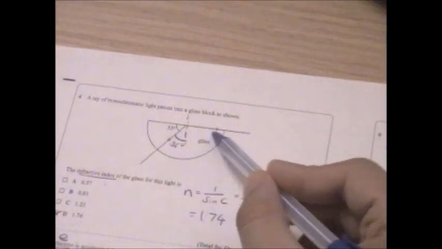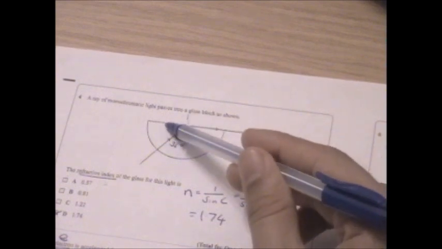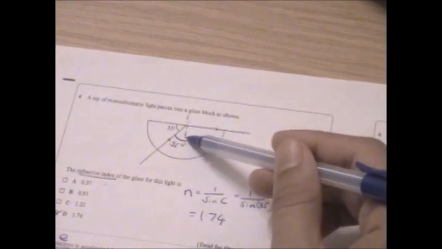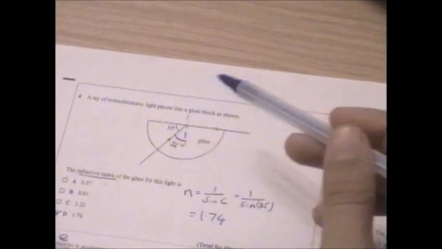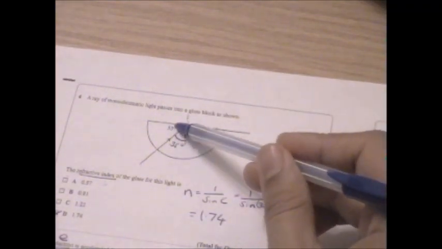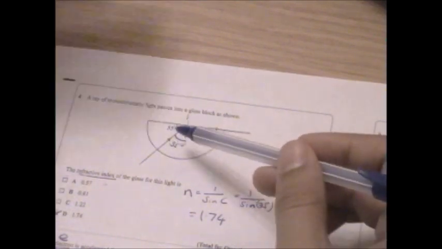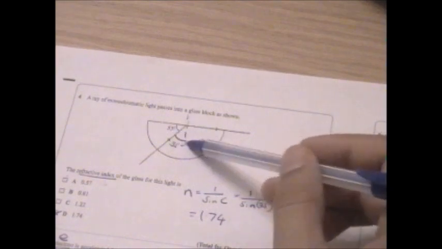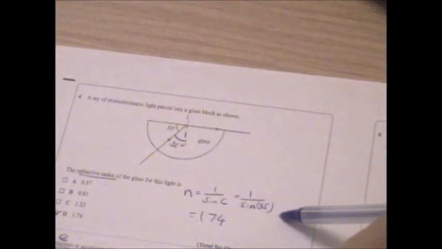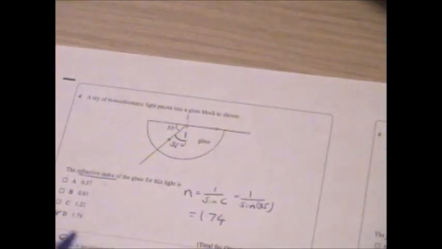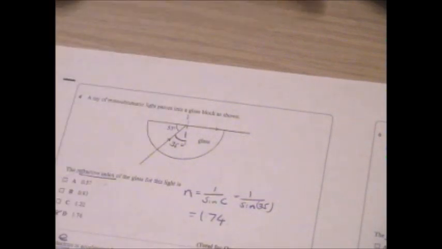You can see that's happening in this glass block, but the angle they've measured is incorrect. If they've measured it from the edge of the glass block, we need to measure it from the normal. So you draw your normal in, measure the angle. Well, you don't need to use a protractor. What you actually know is that's 90 degrees from here to here. If that's 55, that must be 35 to make it the full 90. So you do 1 over sine 35, which ends up being 1.74. So that's D. So remember, refractive index is 1 over sine C.